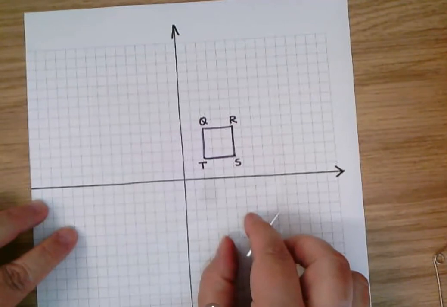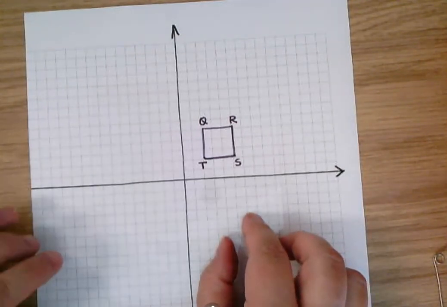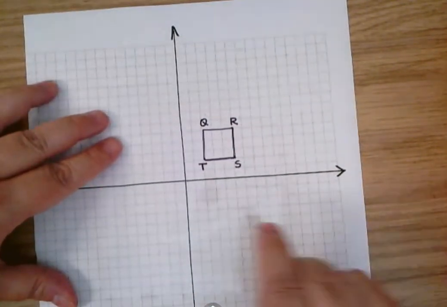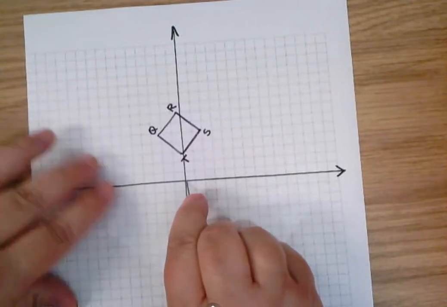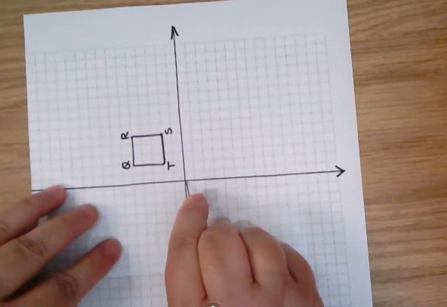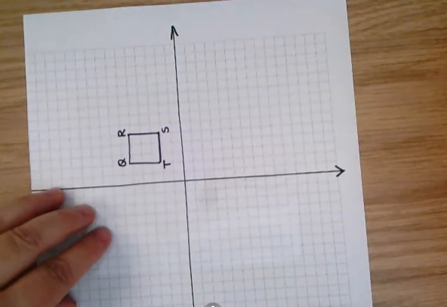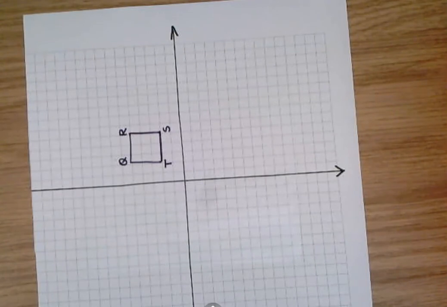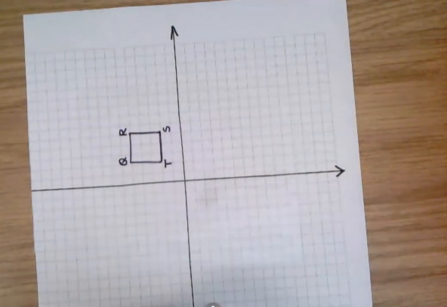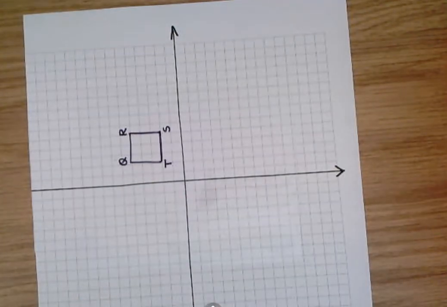So the orientation would change in a different way than if we rotated. If we rotate, now the Q and the R that were at the top, now they're on the left. So sometimes with some figures like this square, you really have to know where individual points are to know whether you have a rotation or a reflection or a translation, because it matters.